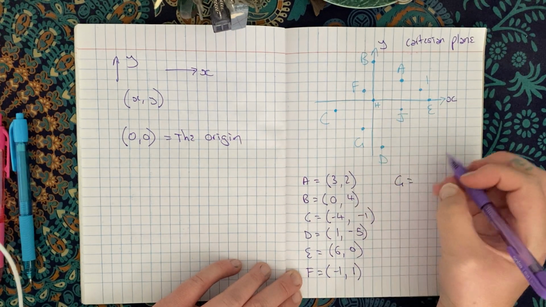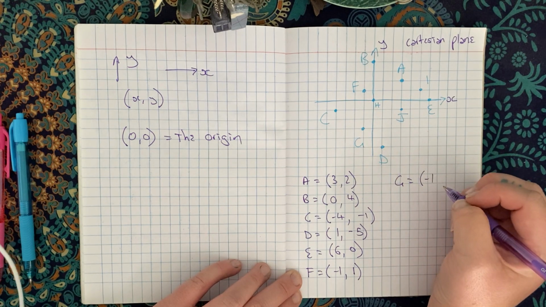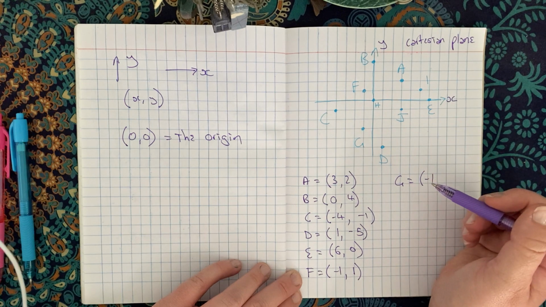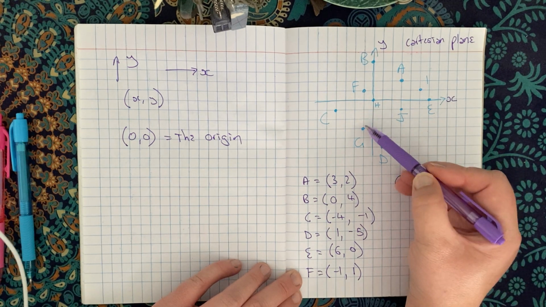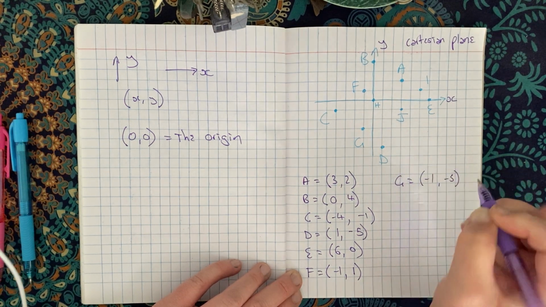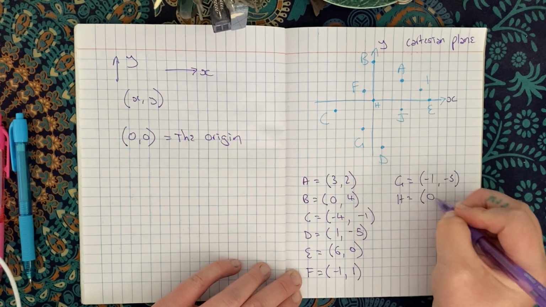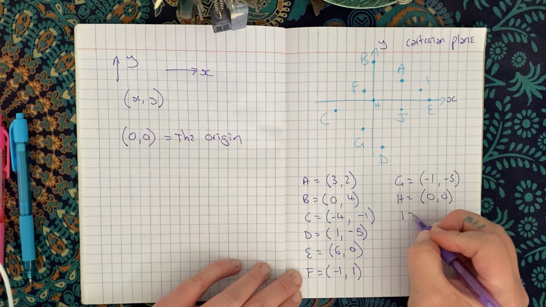G is over here. Again, this is a negative 1. Oh, no, that's fine. Don't worry, I'm losing my mind. G is negative 1, and then 1, 2, 3 down, so it's negative 3. H is right in the center. That's the origin, which is always 0, 0.